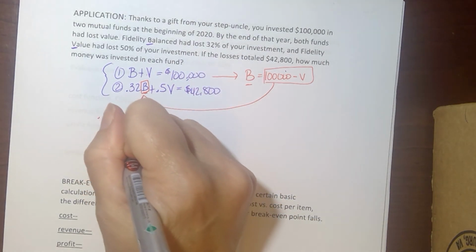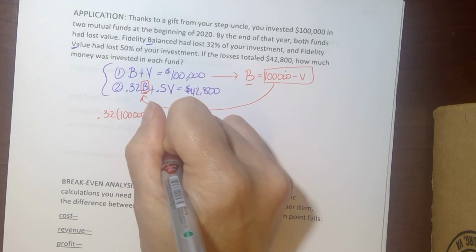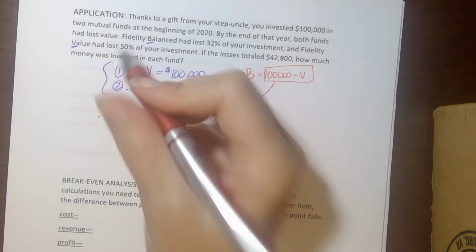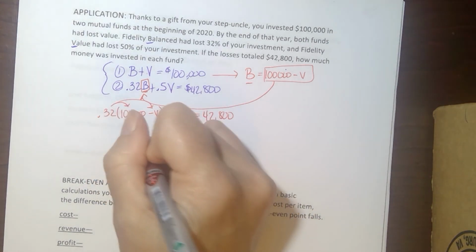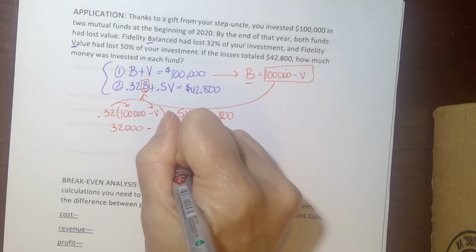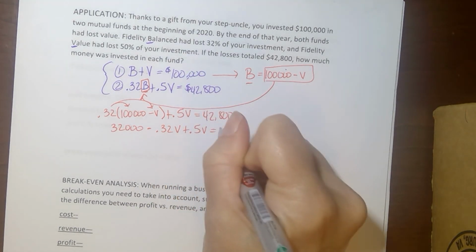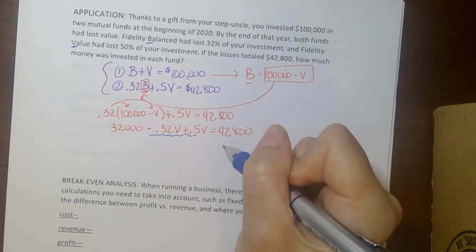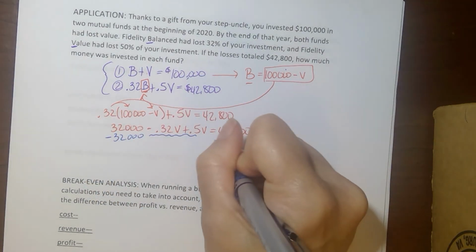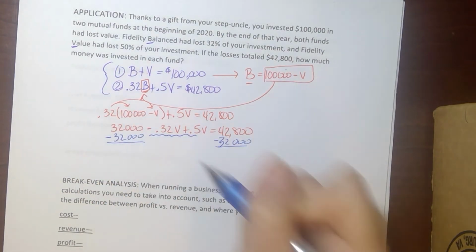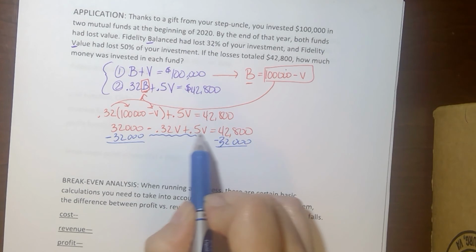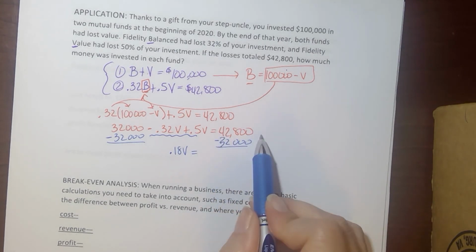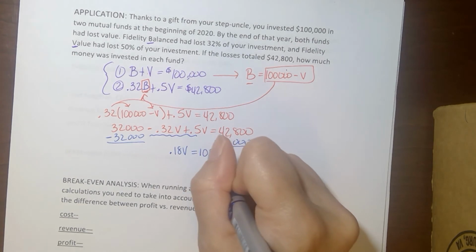So I'm going to substitute that in for B in my second equation. That gives me 0.32 times 100,000 minus V plus 0.5 V equals 42,800. Let's distribute here. We get 32,000 minus 0.32 V plus 0.5 V is equal to 42,800. Next step is to combine like terms on the left, and I can move this 32,000 over to the right. A negative 0.32 and a positive 0.5 gives me 0.18 V, equal to 42,800 minus 32,000, which gives me 10,800.